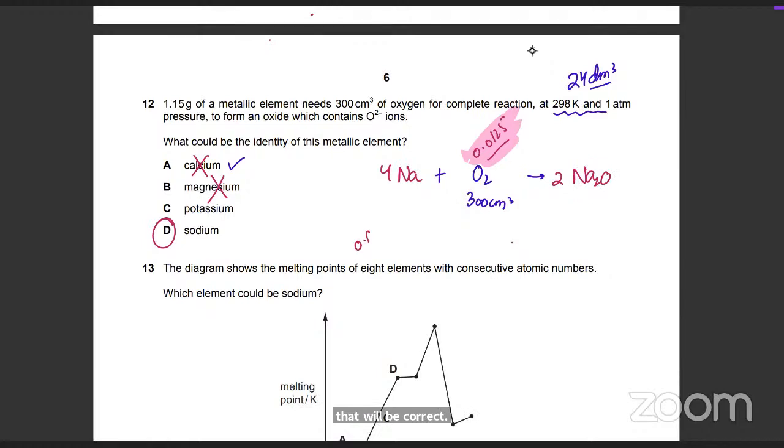So multiply the moles by 4, 0.0125 multiplied by 4, and then multiply it by the AR of sodium, which is 23. Sir, 1.15. Okay, so the D is correct.